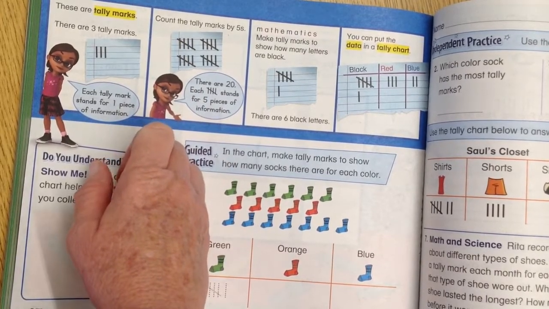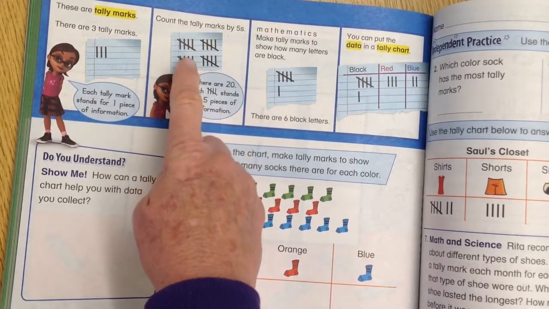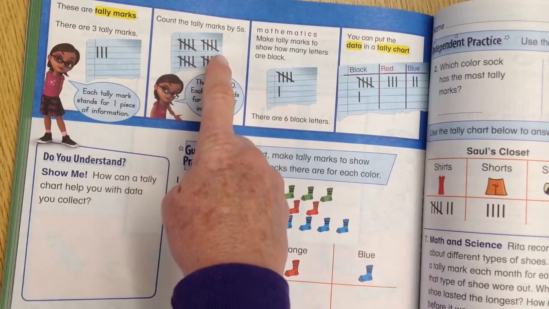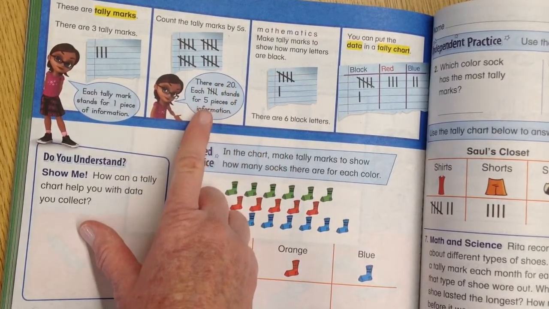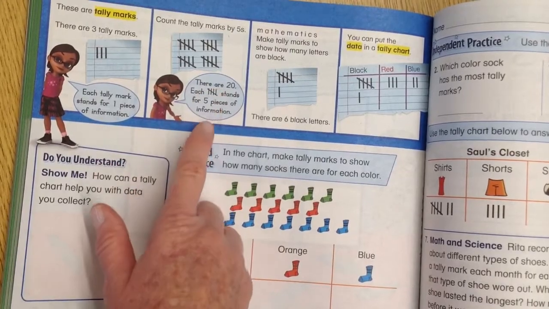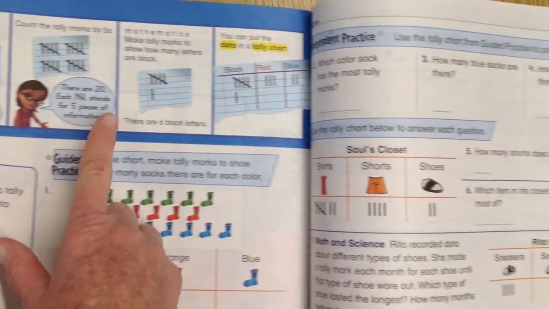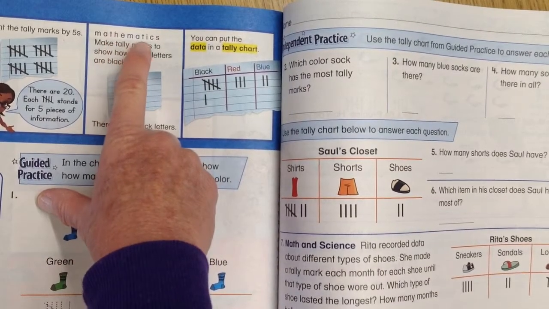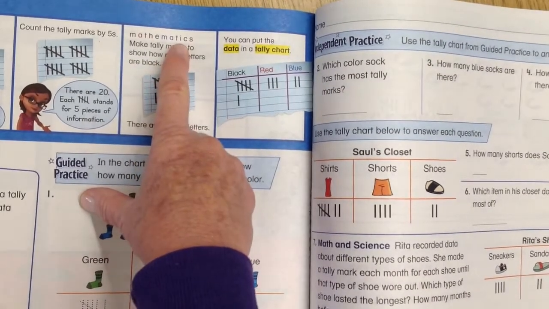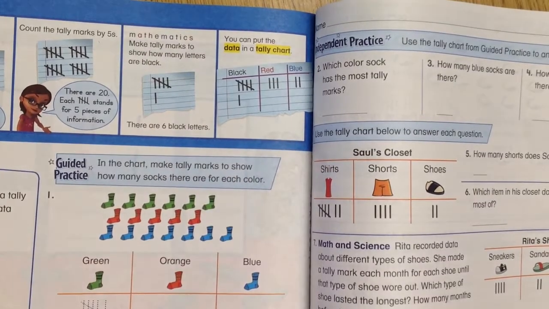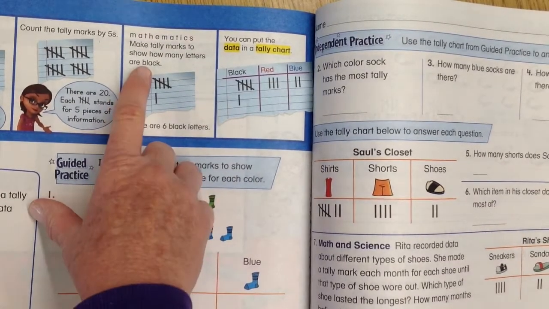Here we're going to count by 5s. 5, 10, 15, 20. There are 20. Each group stands for 5 pieces of information. Here we have the word mathematics, our big fancy word for math. Make tally marks to show how many letters are black.